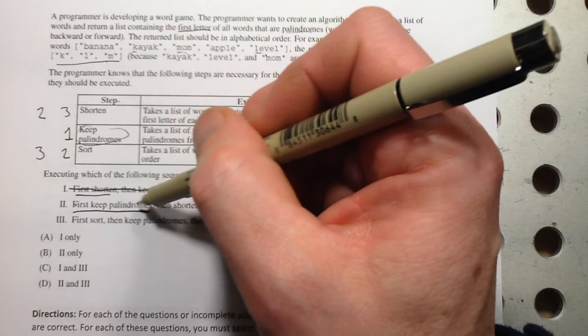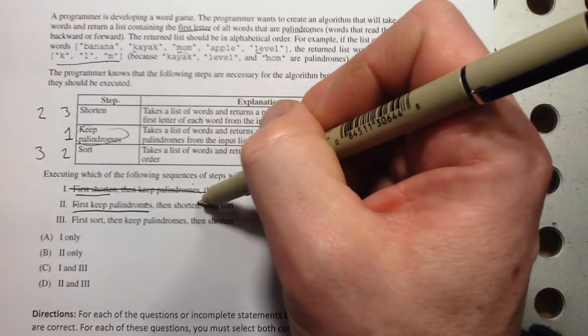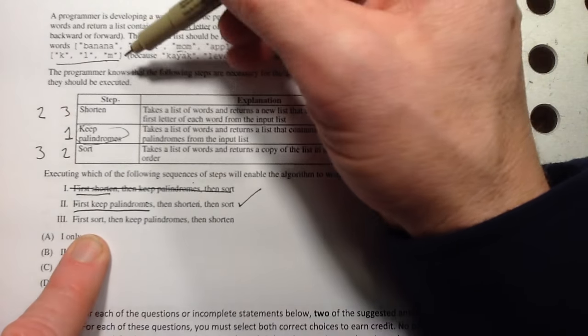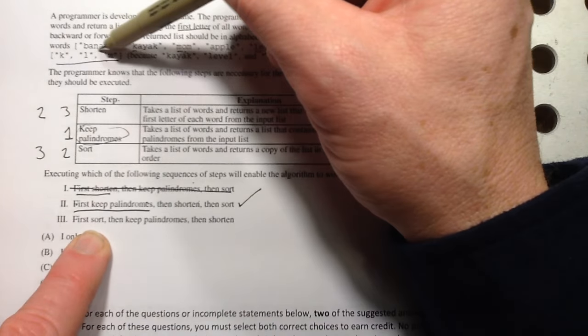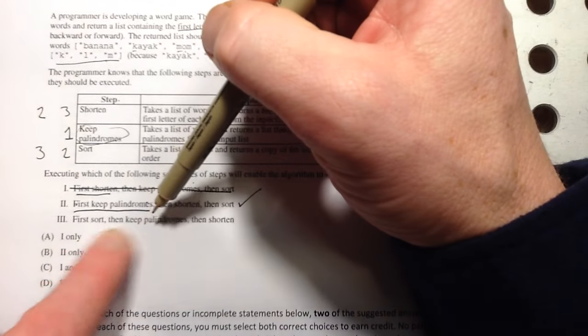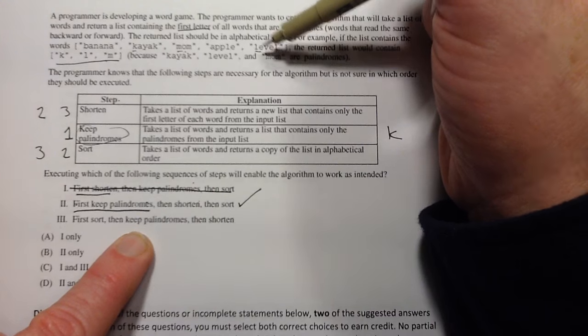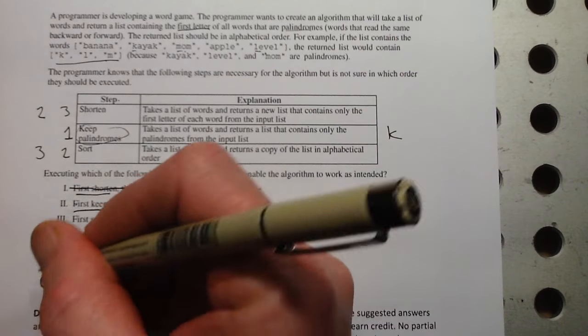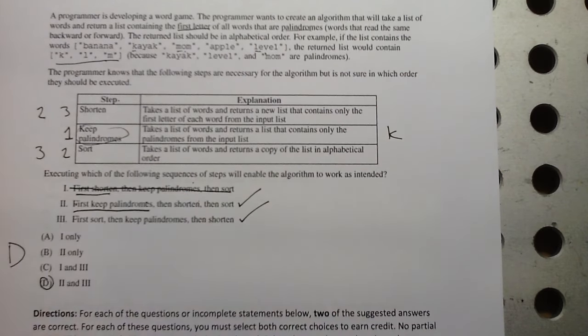But maybe sorting them first. This definitely works, so keep the palindromes, then shorten them, and then sort them. That will work. So what if we did it this way? What if we sorted them first, so put them in alphabetical order, then keep the palindromes? Well, they'll already be in order then, so the ones that we keep will be in alphabetical order and then shortened, so that should work also. So 2 and 3 both get the job done as intended.